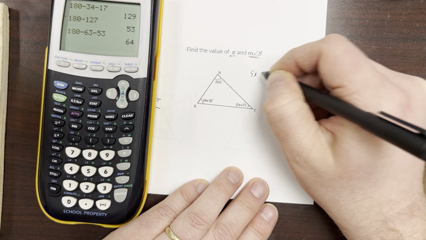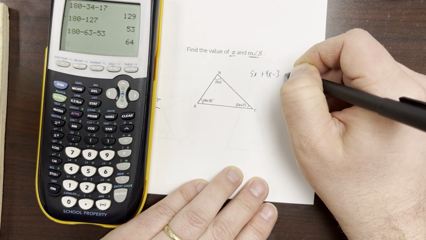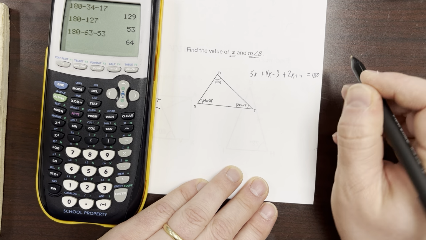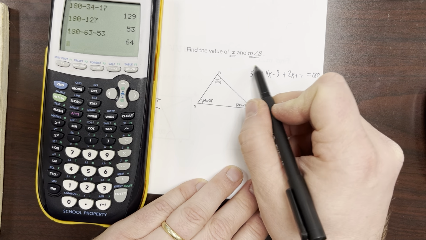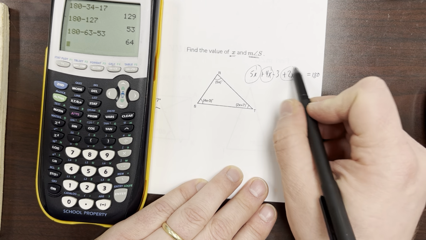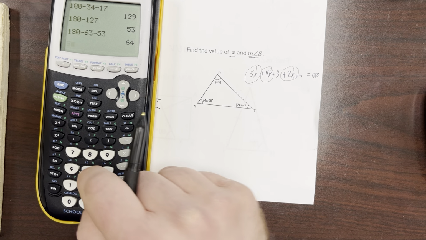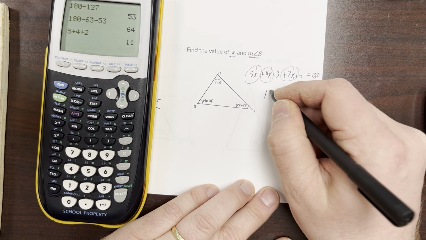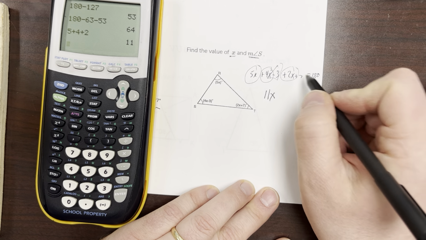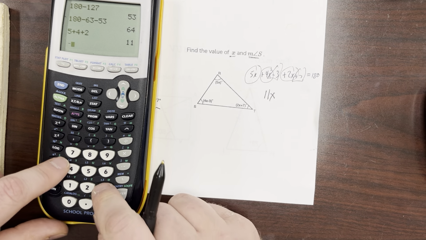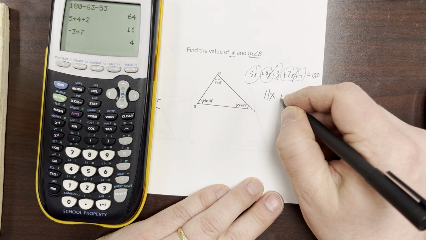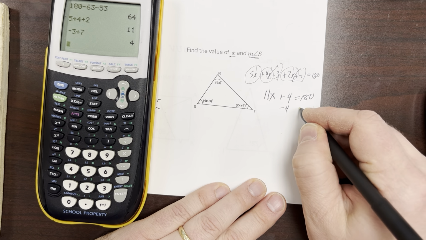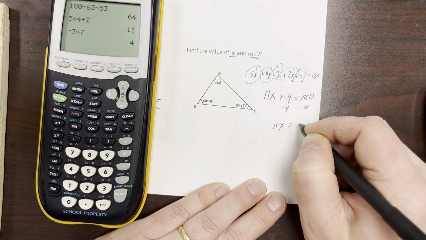So I know that 5x plus 4x minus 3 plus 2x plus 7, I know all that is 180. So let's look here. We got 5x, we got 4x, we got 2x. Those are all the x's, right? What's 5 plus 4 plus 2? They're on the same side, so we just take their signs at face value. I have 11 x's. And then I take the negative 3 and then positive 7 at face value. So negative 3 plus 7, I get 4. So I want to solve this now. I'll subtract 4 from both sides. I get 11x is equal to 176.